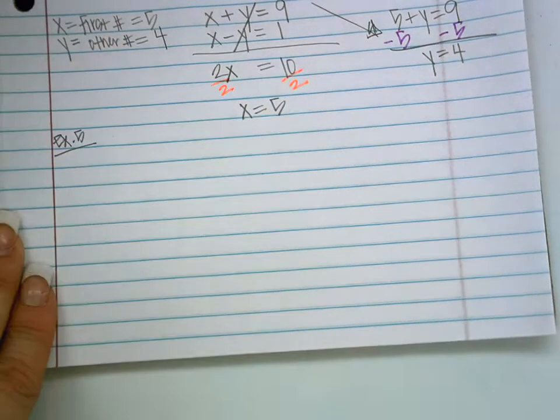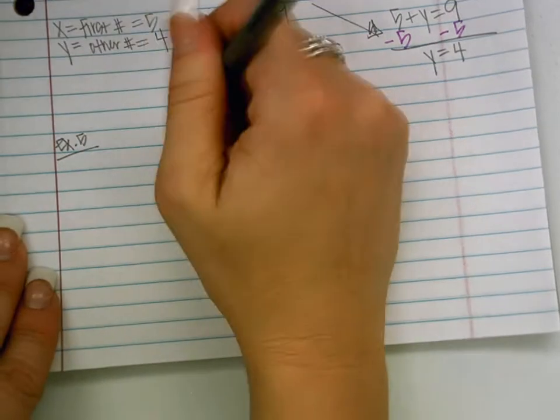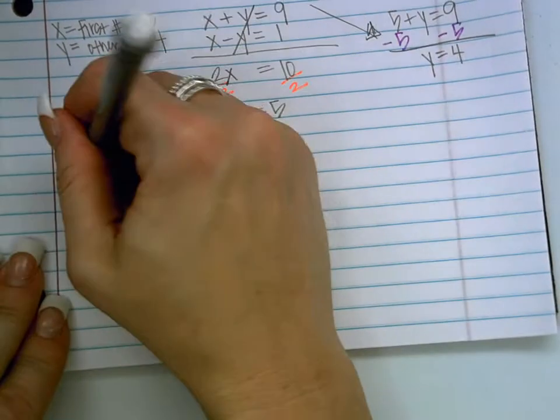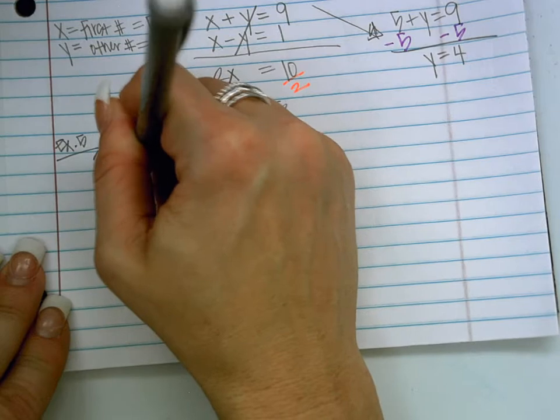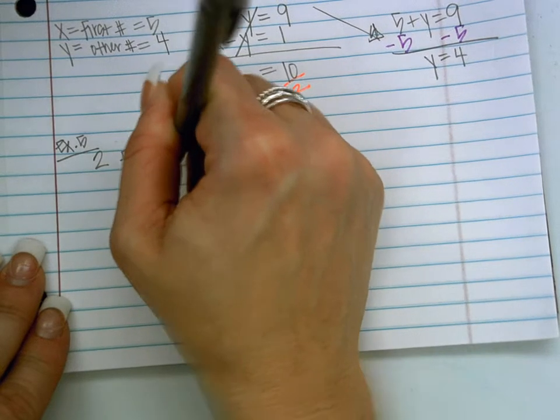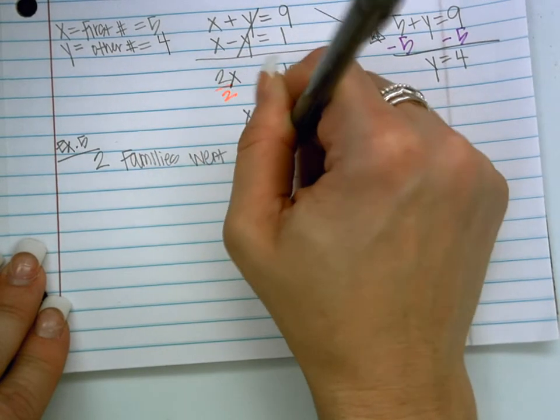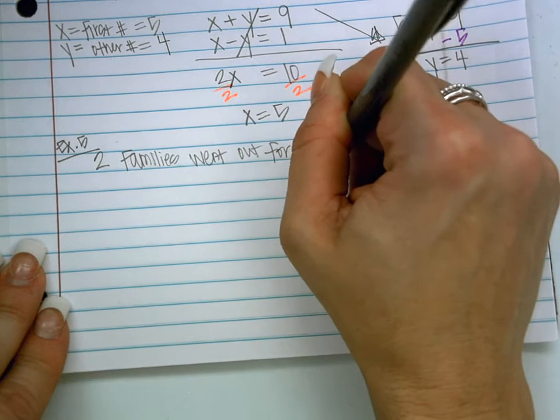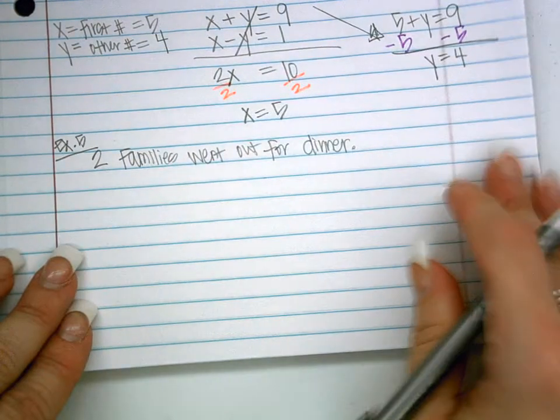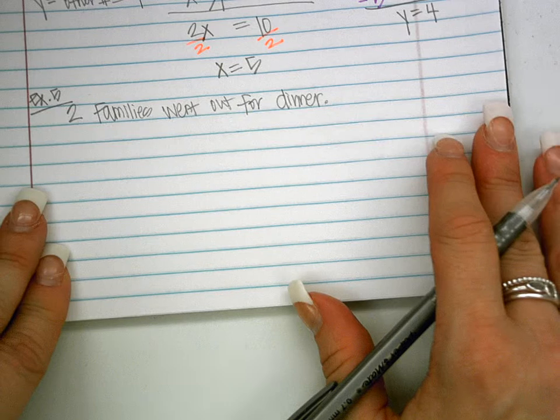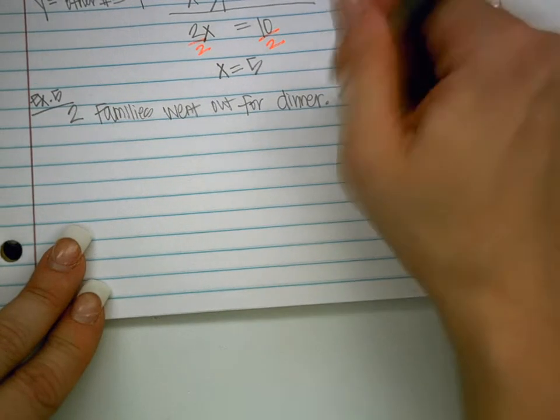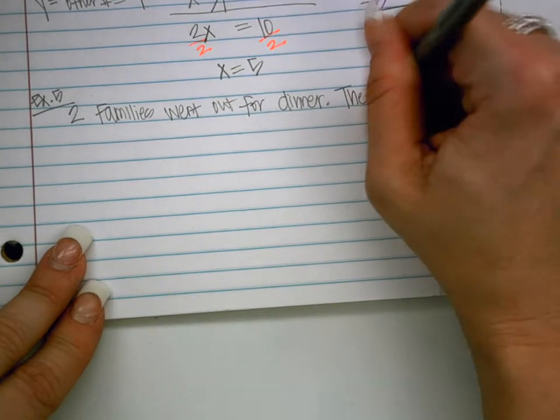My turn. Let's just say two families went out for dinner. Can we say what's happening? No, because that doesn't work for my equation. Thank you. Two families went out to dinner. We're going to say the Coons, that's my name.